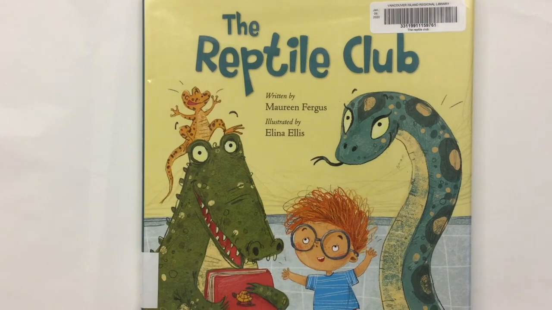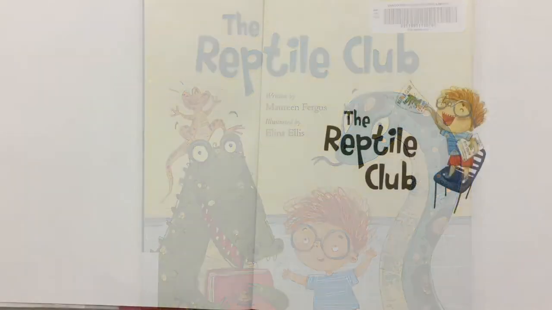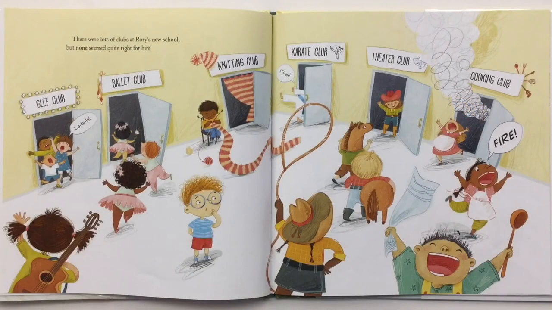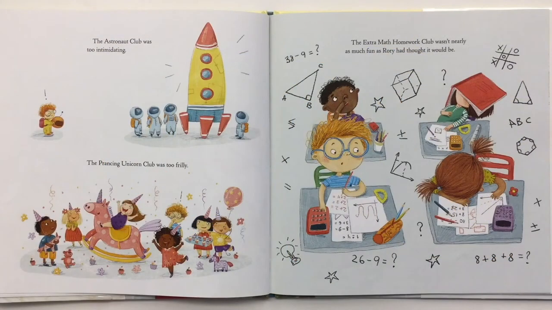The Reptile Club, written by Maureen Fergus. There were lots of clubs at Rory's new school, but none of them seemed quite right for him. Diggy Club, Ballet Club, Knitting Club, Karate Club, Theater Club, Cooking Club. The Astronaut Club was too intimidating. The Prancing Unicorn Club was too frilly. The Extra Math Homework Club wasn't nearly as much fun as Rory had thought it would be.